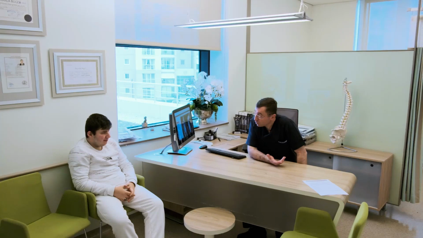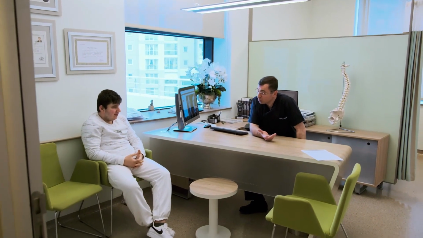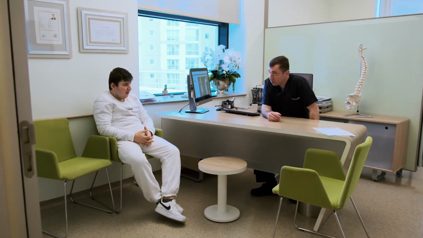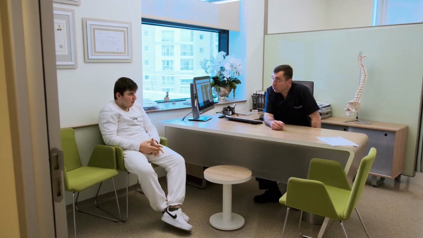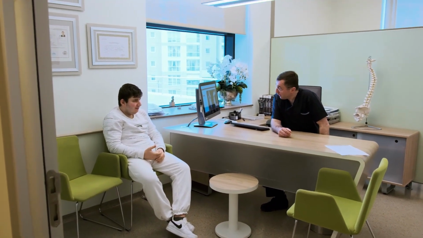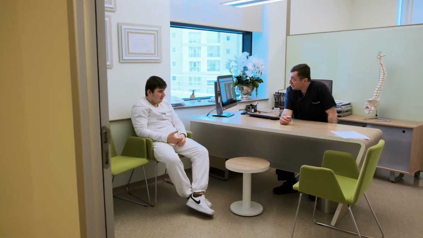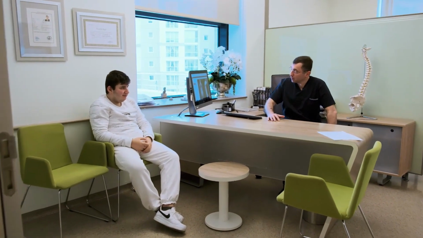You were using a pillow. How many pillows did you reduce to after the surgery? I was actually using 2 pillows. Now I'm currently down to 1. Super. Very nice. Wonderful. Hopefully after this surgery you'll be able to sleep even more comfortably with 1 pillow.